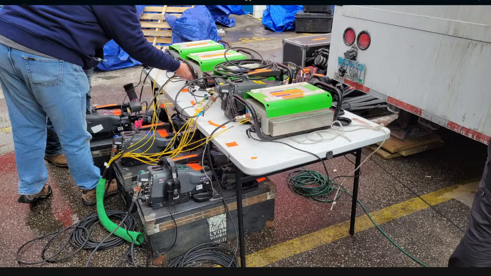We sent fiber inside and then used the green boxes, which are called sleds, to convert fiber into Triax with that embedded power. So there was still only one cable going to the camera, and we could still control it over fiber. Hopefully that makes sense. Let's go back to the chat real quick, take a break.